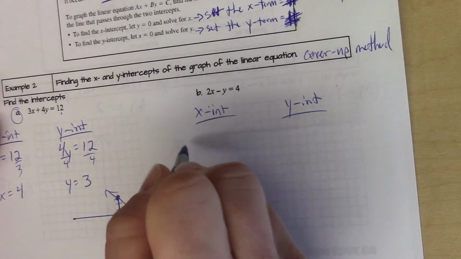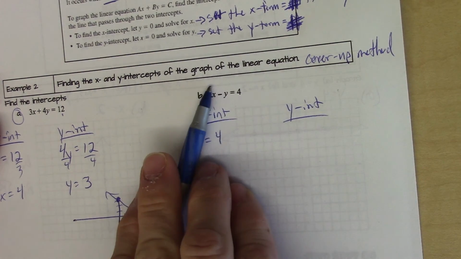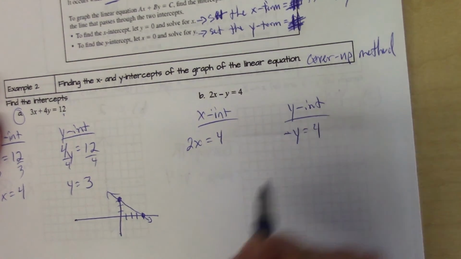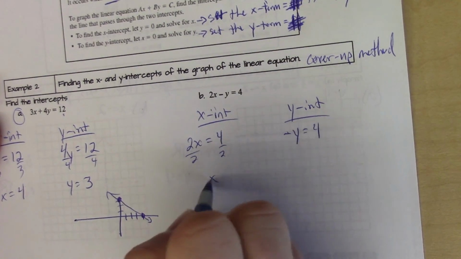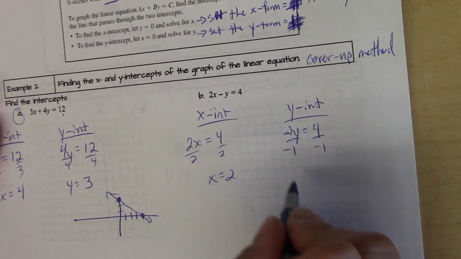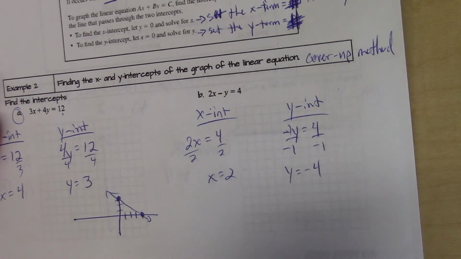All right, so the x term is 2x, set it equal to the number. The y term, again, if I cover this one up, is a negative y, right? Negative y equals 4. Divide by 2 to get x equals 2. Divide by negative 1, because that's really a negative right there, to get y equals negative 4. And I've got my answers, done.